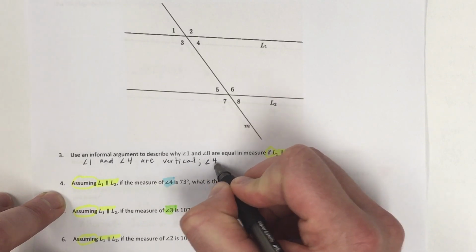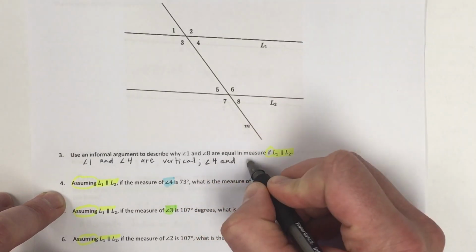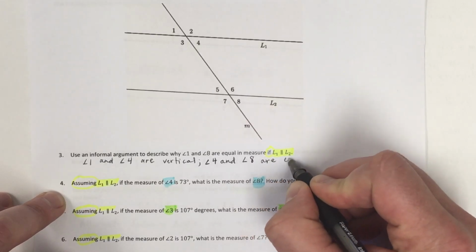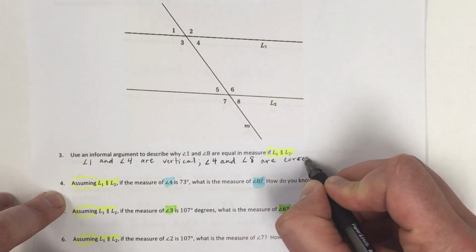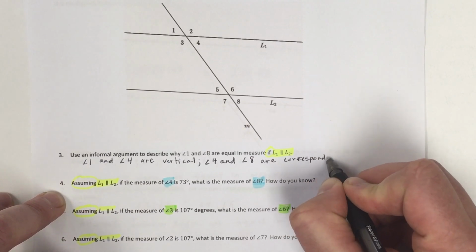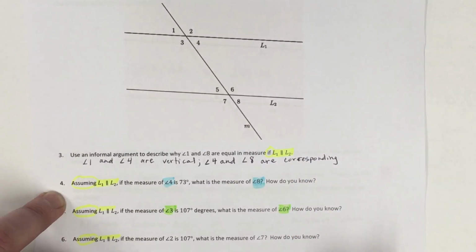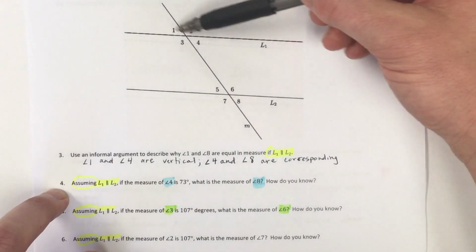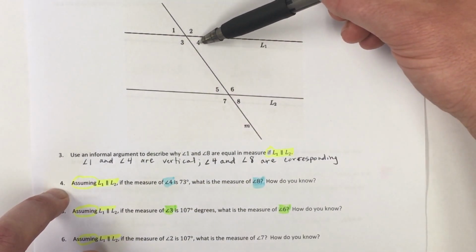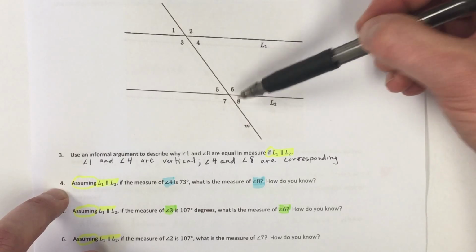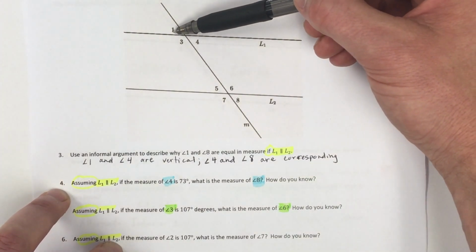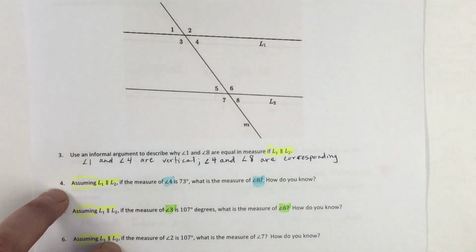Angle 4 and angle 8 are corresponding. What that does is it really shows how we kind of combine steps. Angle 1 is congruent to angle 4. Angle 4 is congruent to angle 8. Therefore, with the transitive property, 1 must be equal to 8.